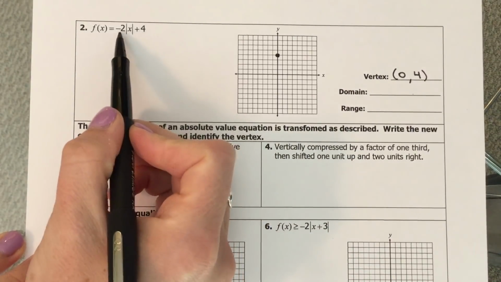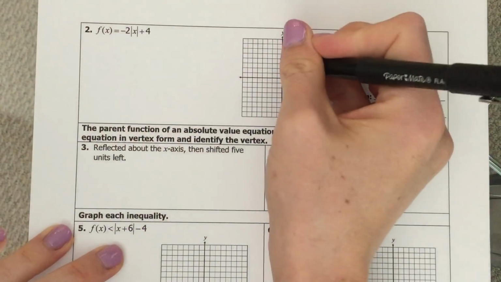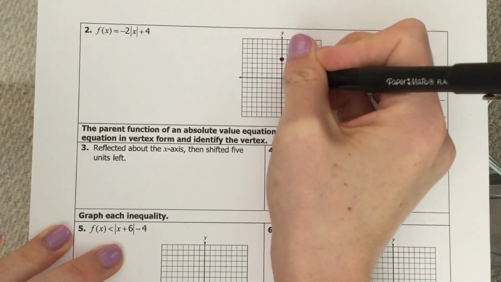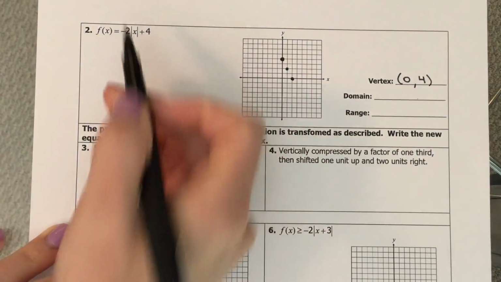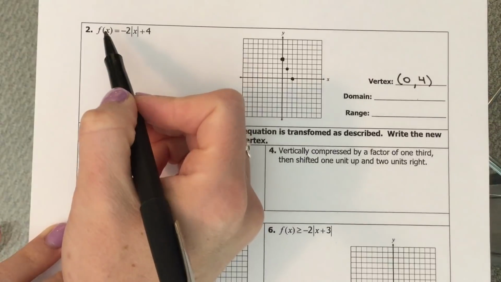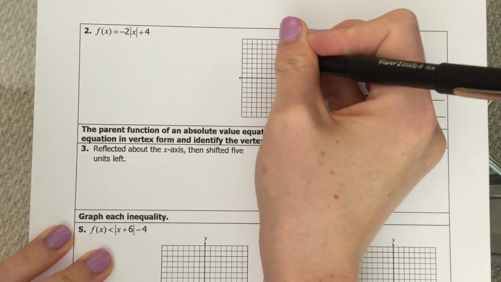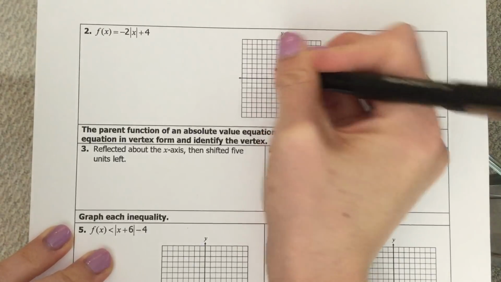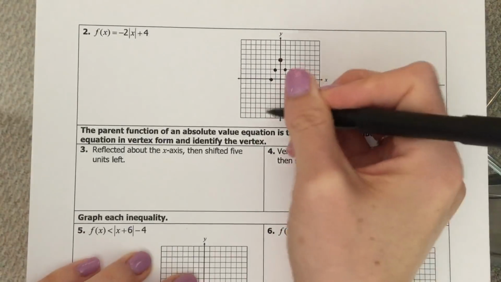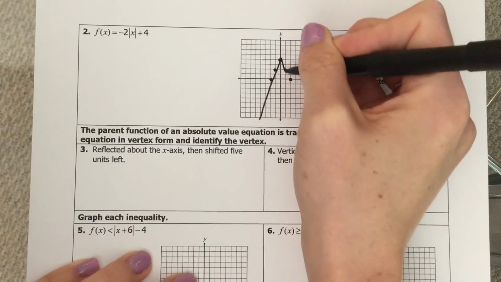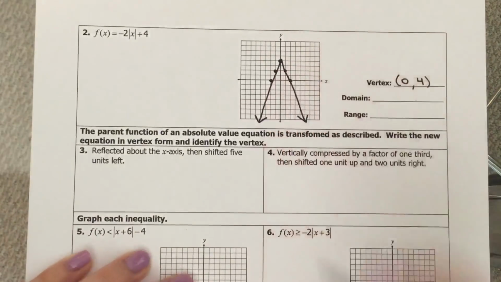and then to plot the rest of it, when you go off to the right, you use this number as the slope. So down 2 to the right 1, down 2 and to the right 1. And when you go off to the left, use the opposite of this number. So we use a slope of +2 off to the left. So this goes down and to the left like that. All right, so that is what our absolute value graph should look like.